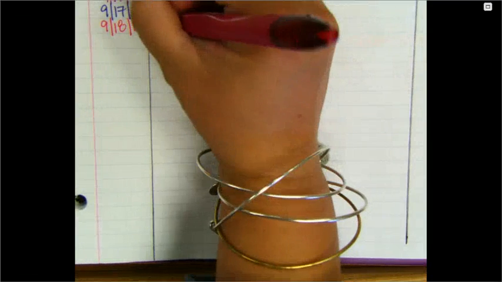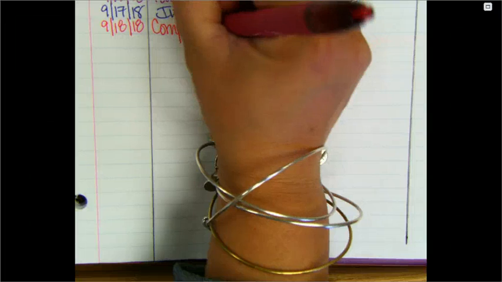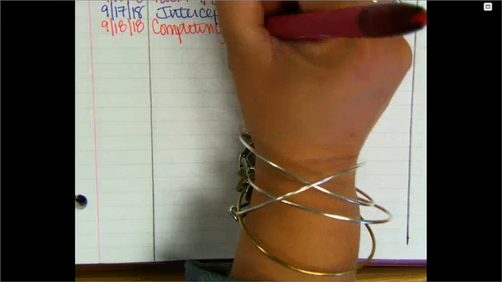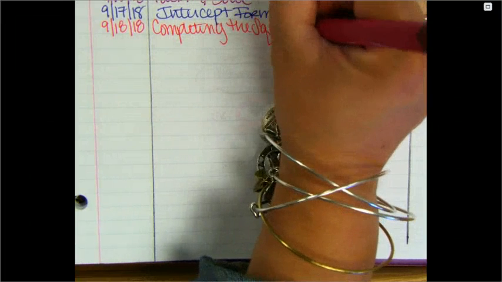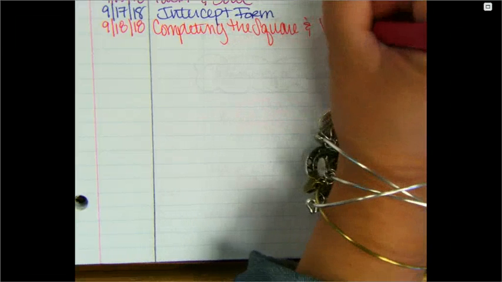All right, completing the square. In vertex form.